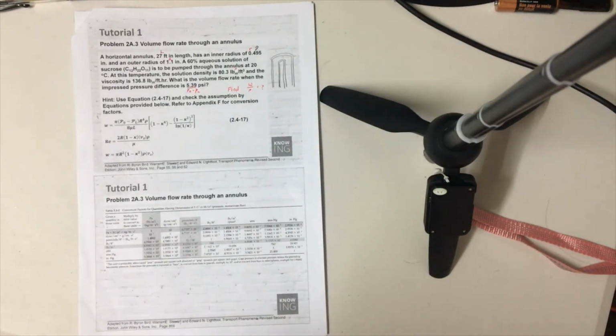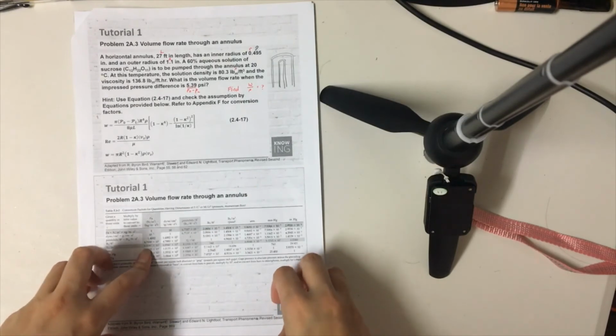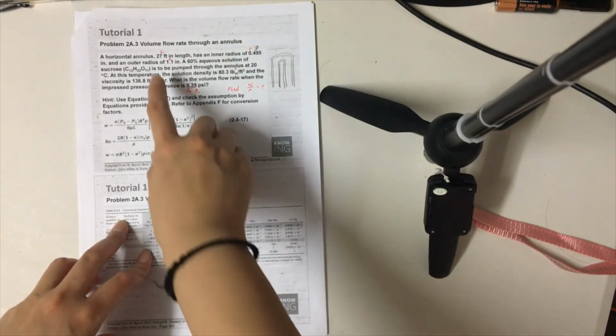At this temperature, the solution density is 80.3 pound per feet cube, and the viscosity is 136.8 pound per feet hour. What is the volume flow rate when the impressed pressure difference is 5.39 psi? Okay, so we are given a set of numbers here, so we have to identify what is what.